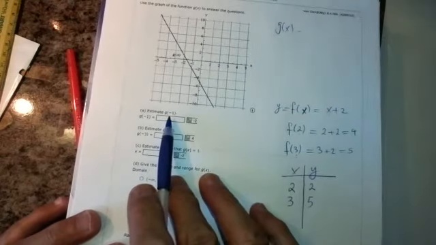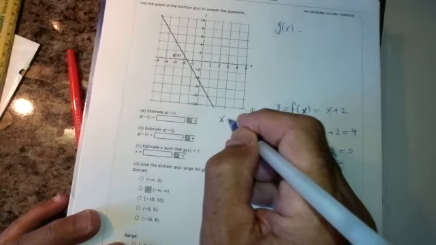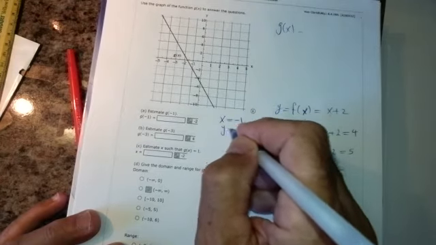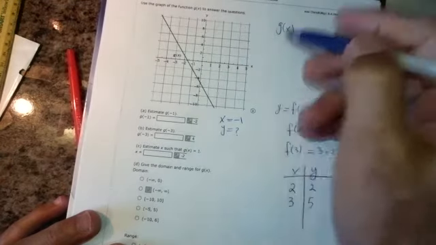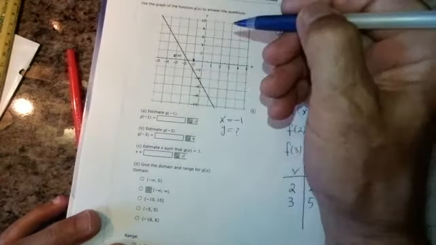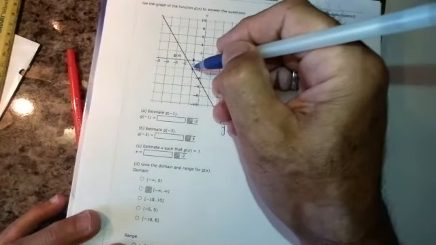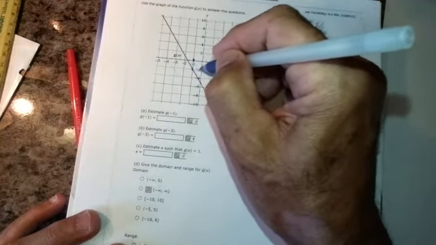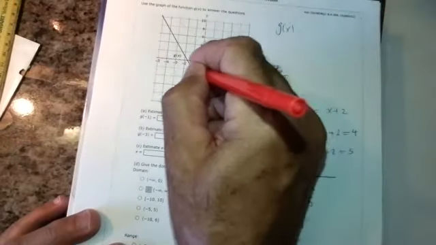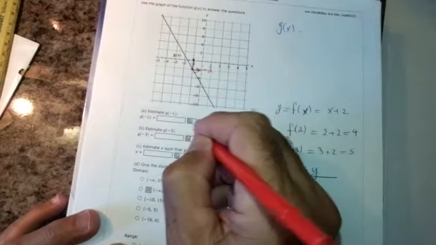G of -1. What does g of -1 mean? G of -1 means when x is -1, what is the value of y? That means on the x-axis, find -1, okay, and draw the line to hit the graph at the point. Read the coordinates of this point. What is the y value of this point? When you go this way, what is the y value? It's -2. So you just say -2.